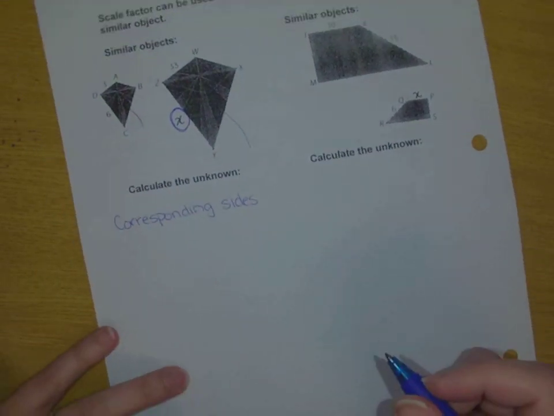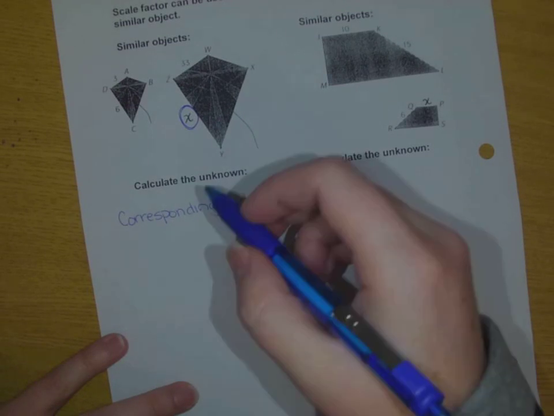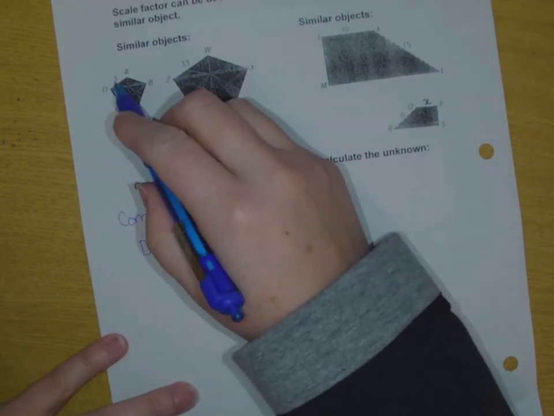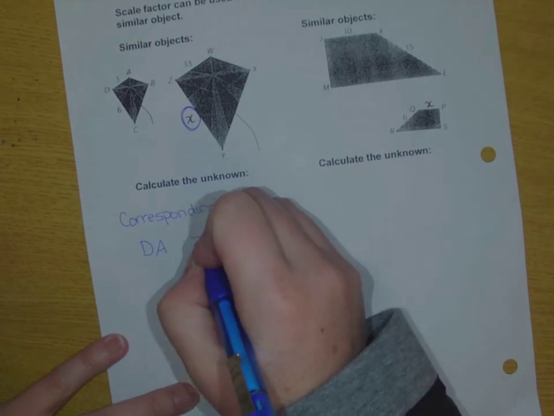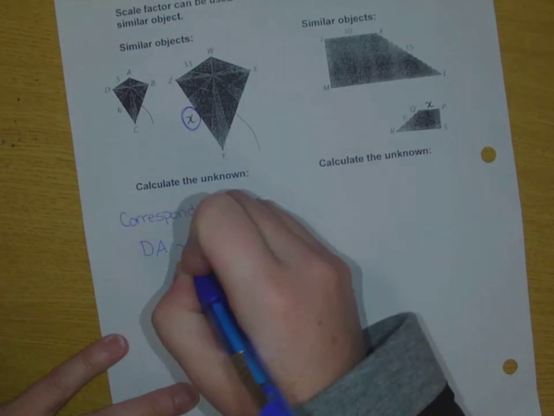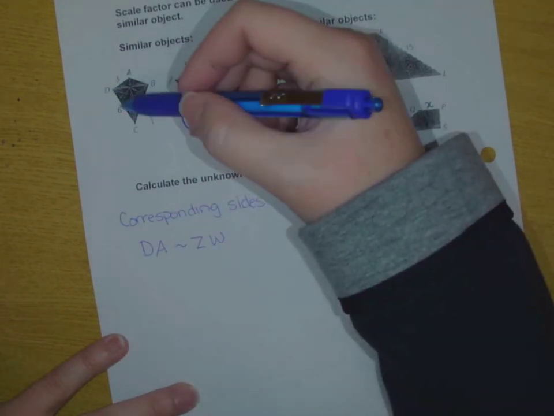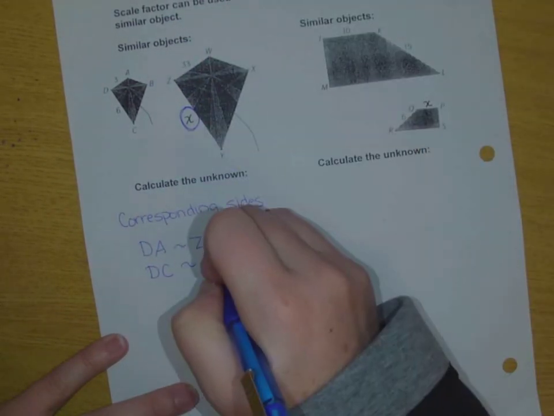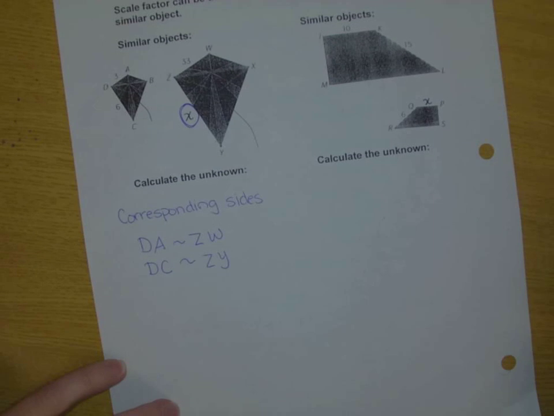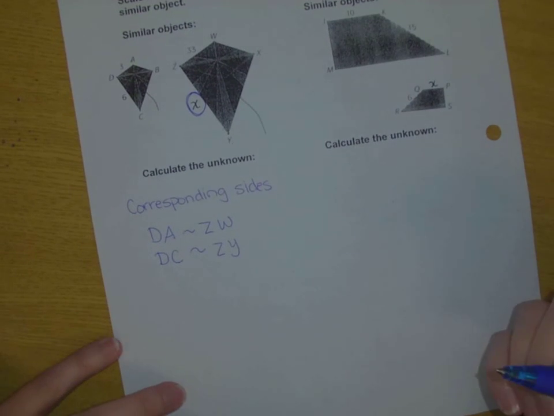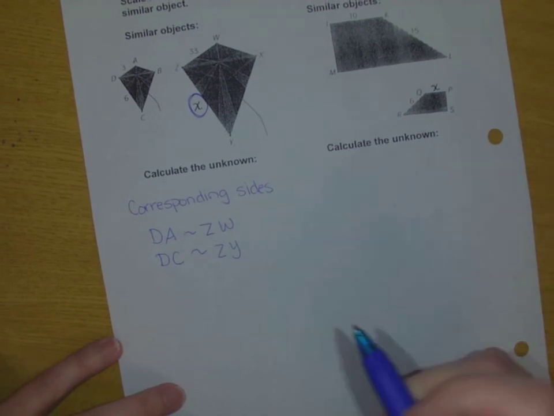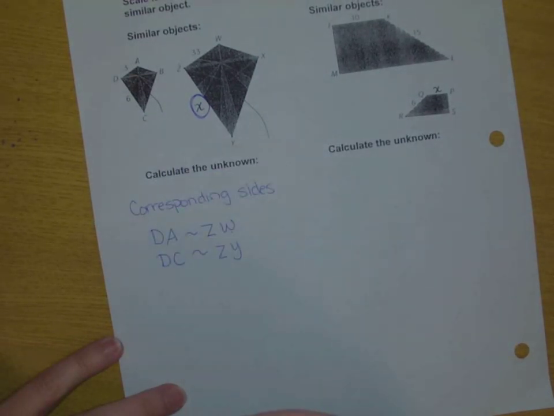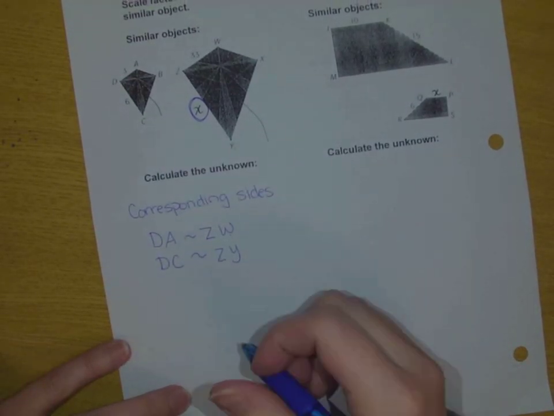Our corresponding sides here are D and A, because there's a number, and they correspond with Z and W. And then here we have D to C, corresponding with our unknown Z to Y. When you are calculating, you always have to have two sets. You can't just find the answer with one set. You need something else to compare it to.